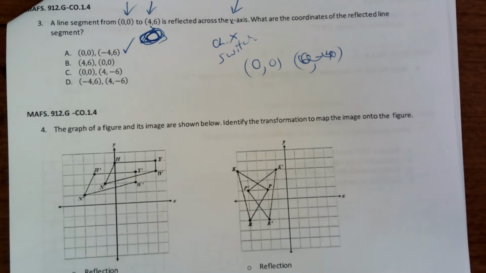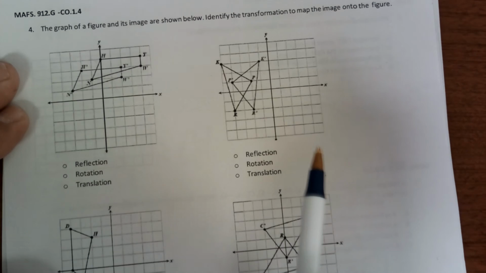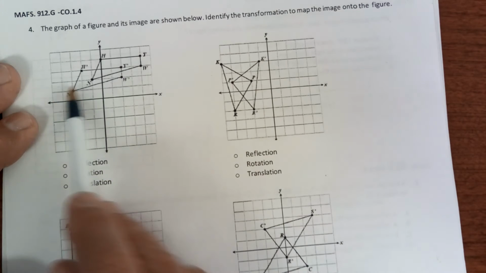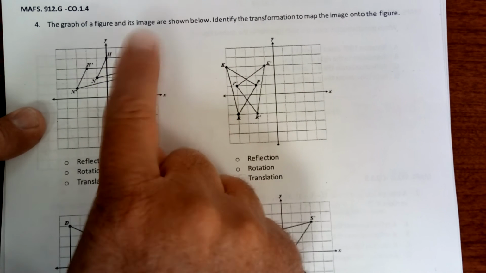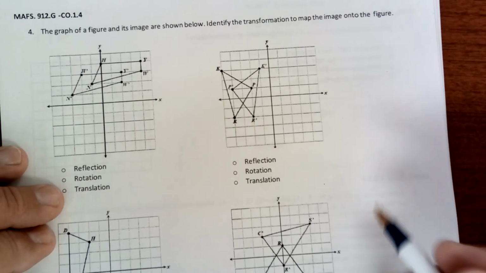All right, let's keep moving. It says, what might this be? Well, it looks like I could take this one. The original one is actually this one. And I could slide it and then go down. I'm going to say it's a translation. That's what I'm going to go with.